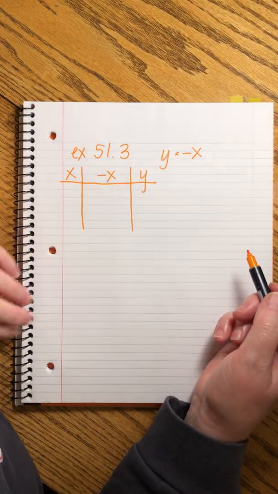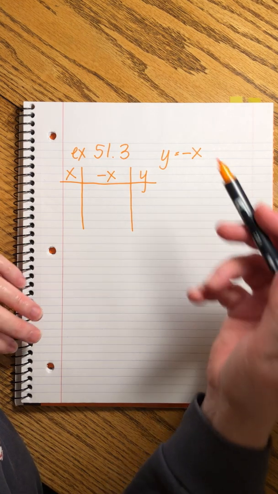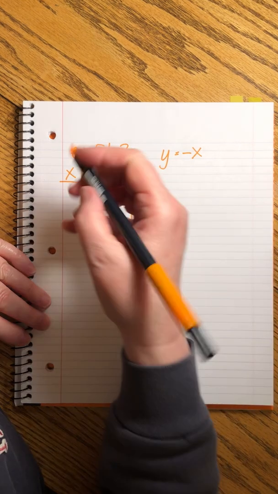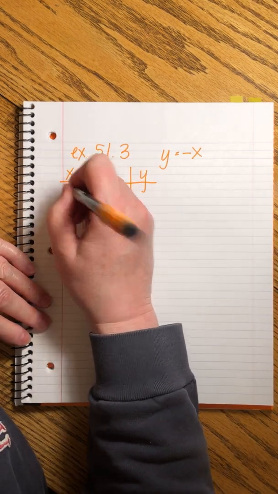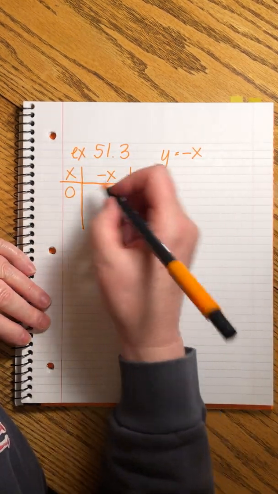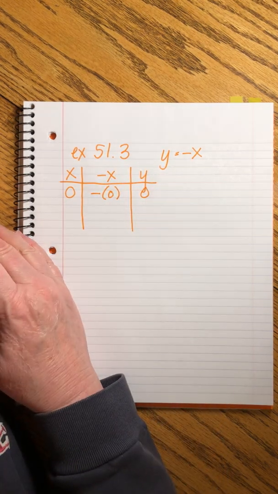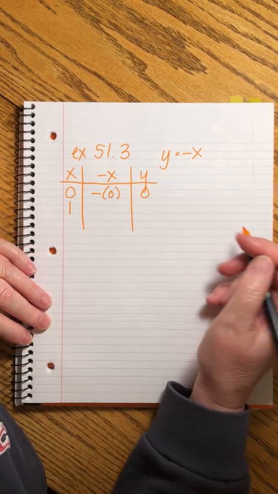We choose values for x that will make our life easier. There's no fractions or anything we have to deal with here, so let's just choose 0 because always. Okay, then we just plug it in. Minus 0 is also 0. Okay, let's choose 1.